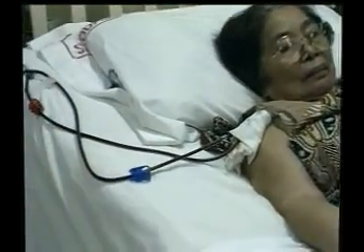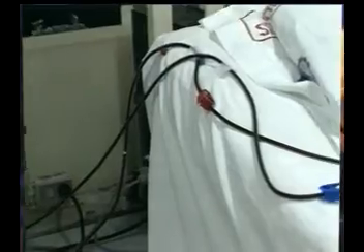Dialysis takes place in the kidney, removing toxic metabolites from our blood. These are small enough to pass through the kidney membrane and are excreted through the urine. A person whose kidney is impaired can undergo artificial dialysis.